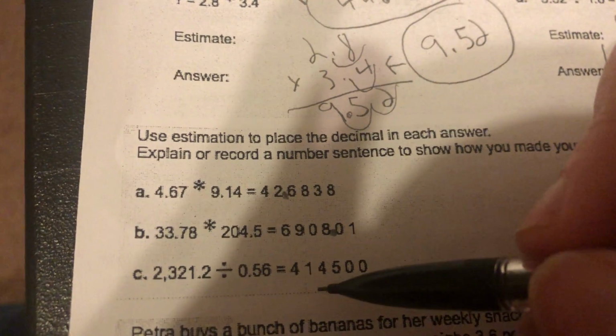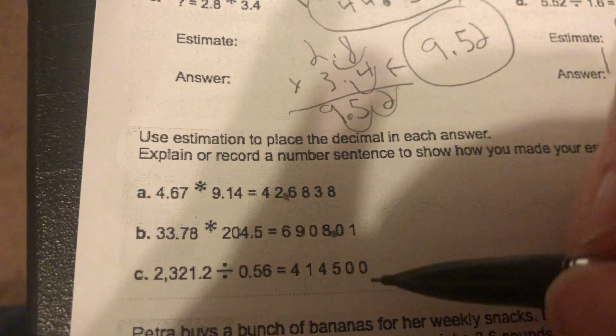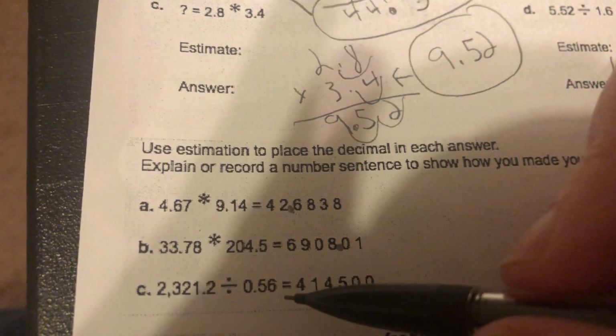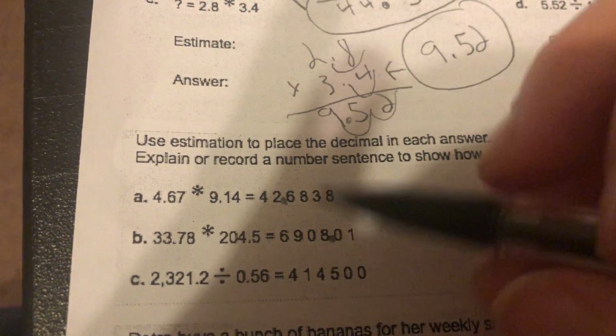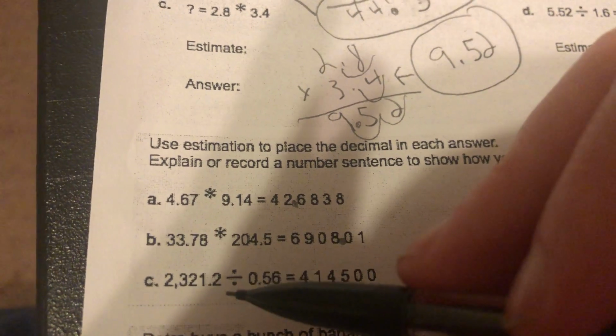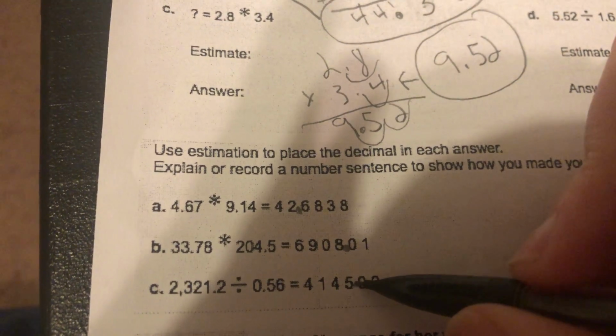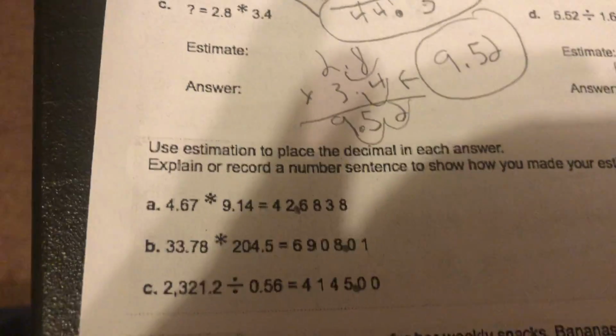For this final one here, I know that this is also going to be, by looking at it, over 1,000, due to the numbers that I have here. It's just what makes sense.